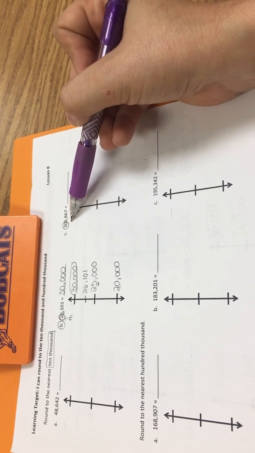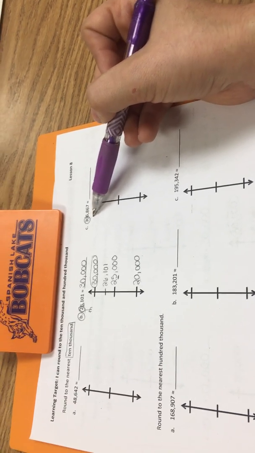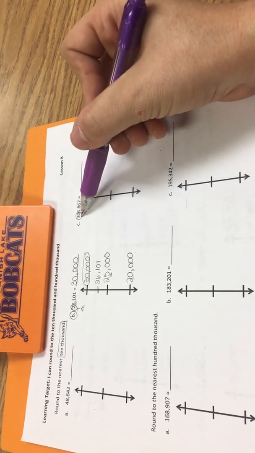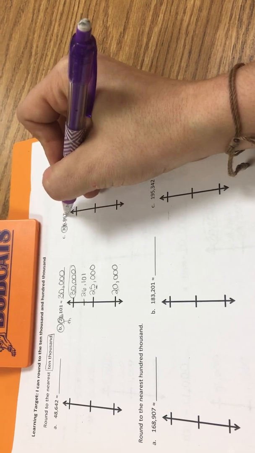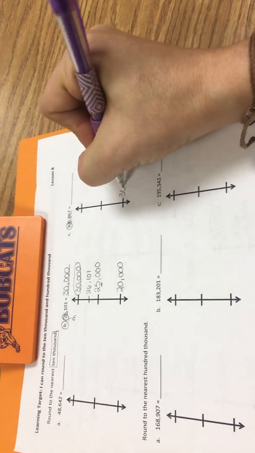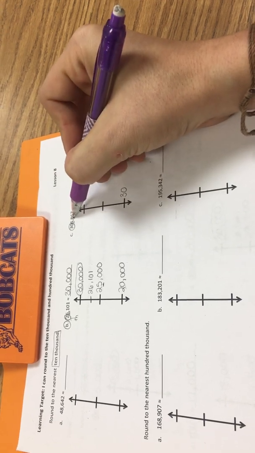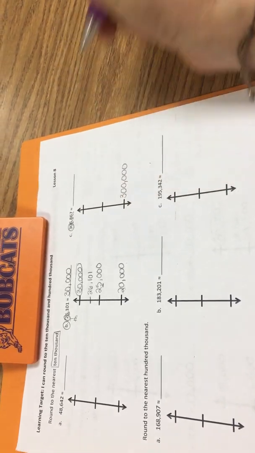Well, how many 10,000s would that be? That would just be 0. But we have this 3. Everything else behind it turns into a what? A 0. So we write 3, 0, and then we'd have 0, 0, 0, 0. So this would actually be 300,000.